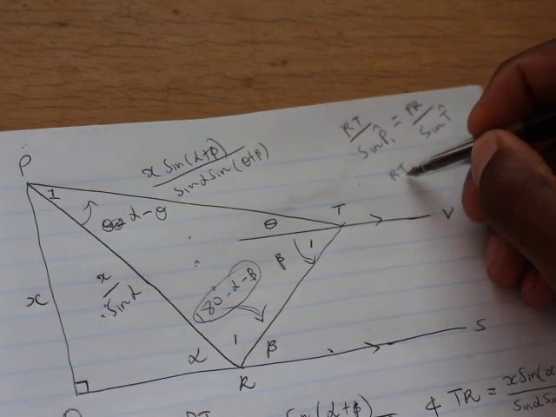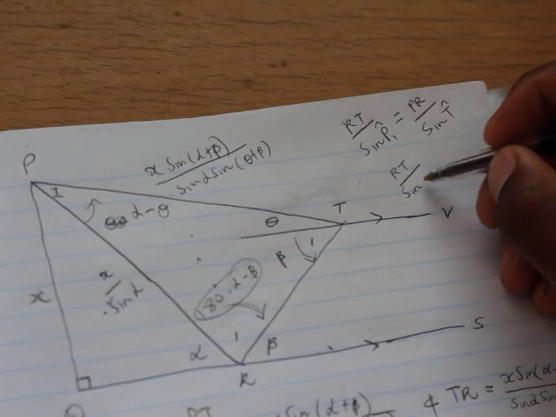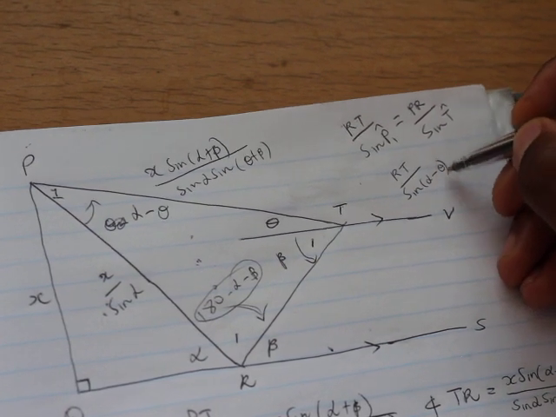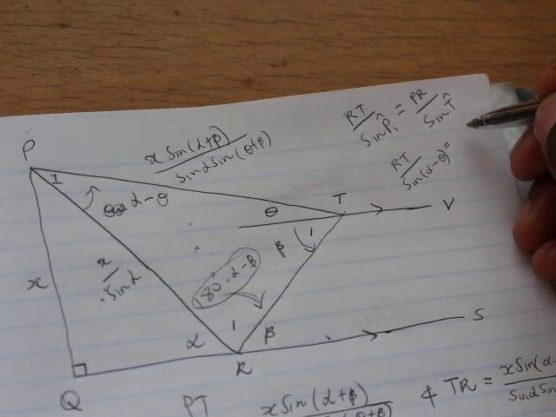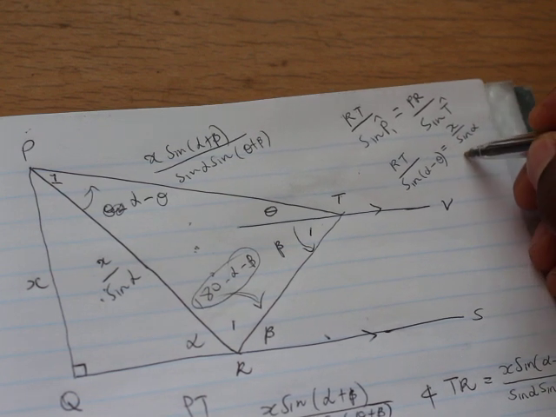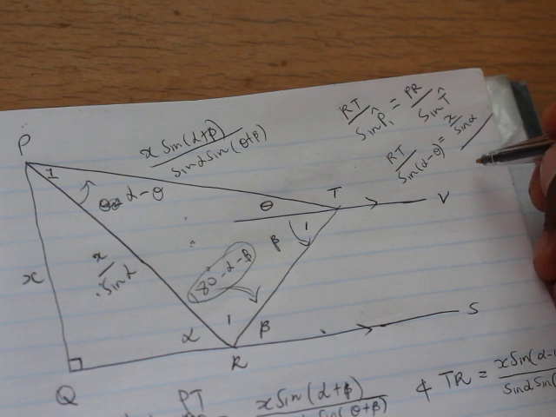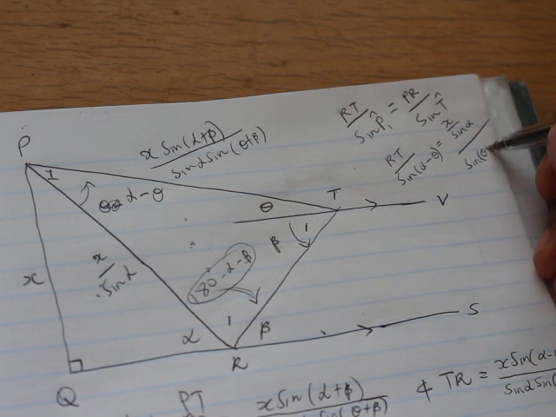Then we do the substitution. The sine of P1 is alpha minus theta. And PR is just x over the sine of alpha, divided by the sine of T, and T is just theta plus beta. So the sine of theta plus beta.